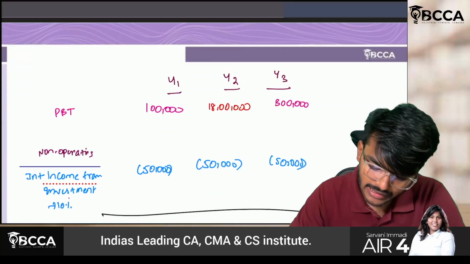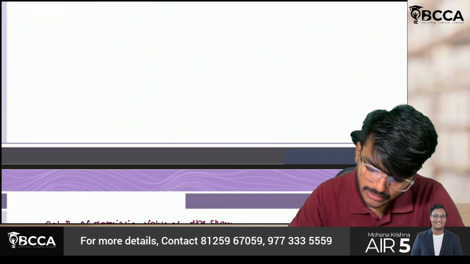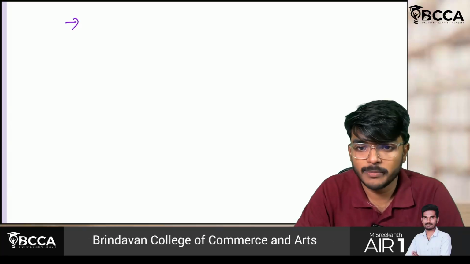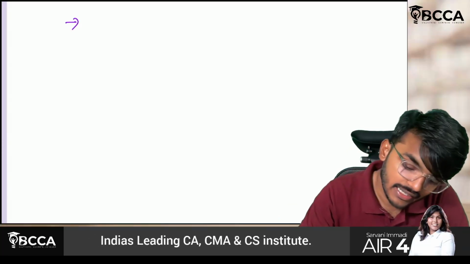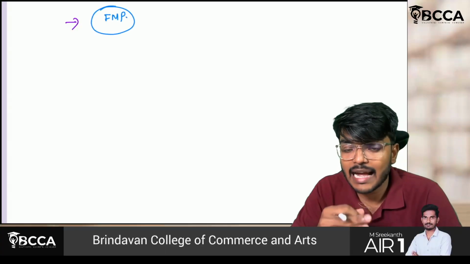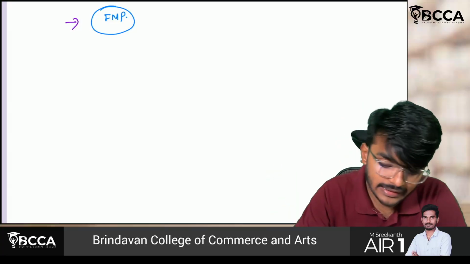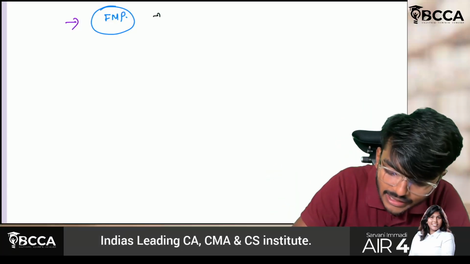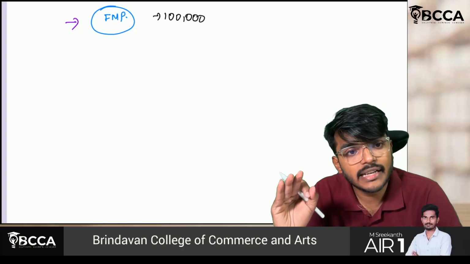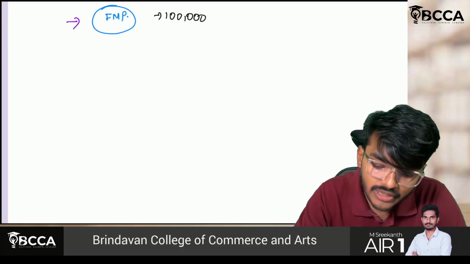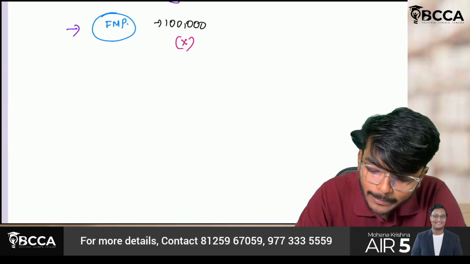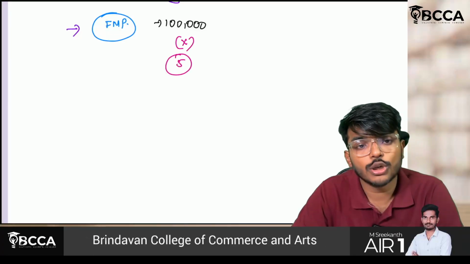Sir, can you please give me an example? I can give an example. Sir, average profits method is very simple. I have calculated that my future maintainable profits, after calculating average and all, will come to 1 lakh rupees. So this 1 lakh should be multiplied with the number of years of purchase.